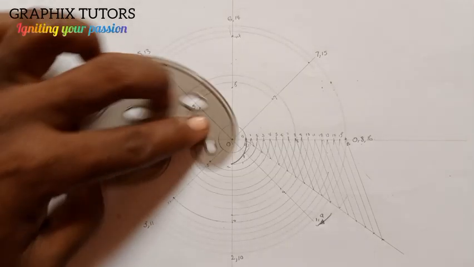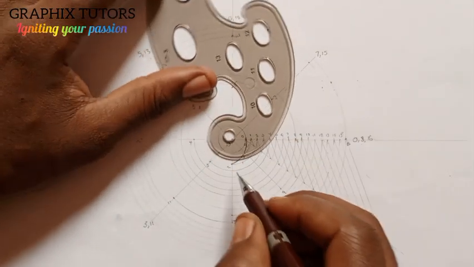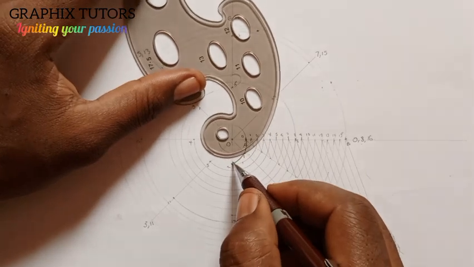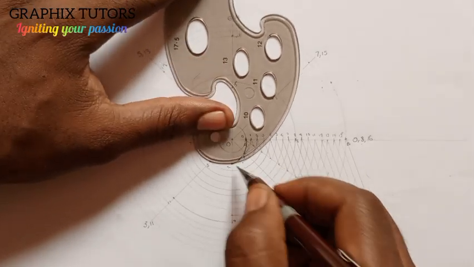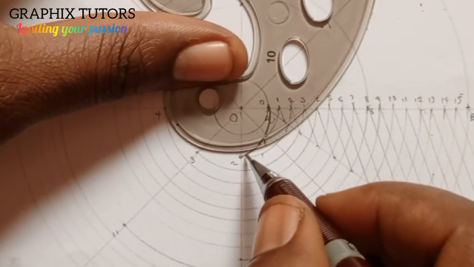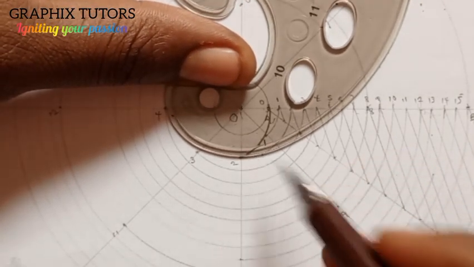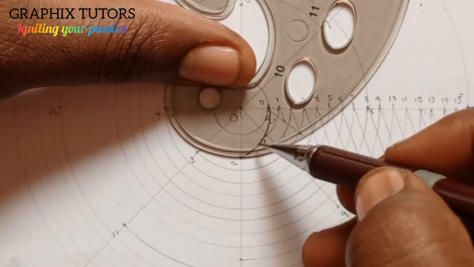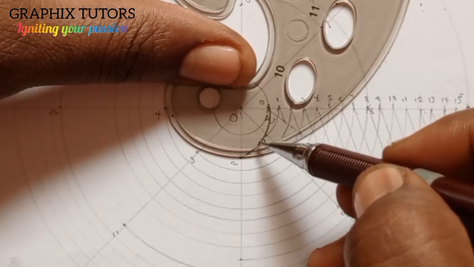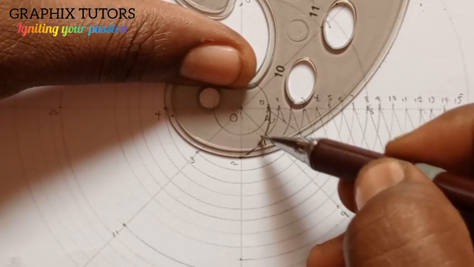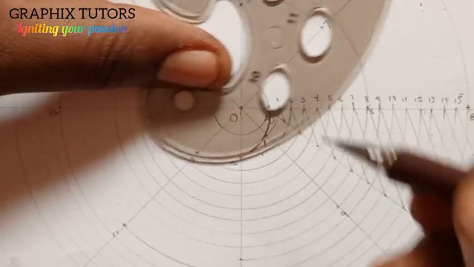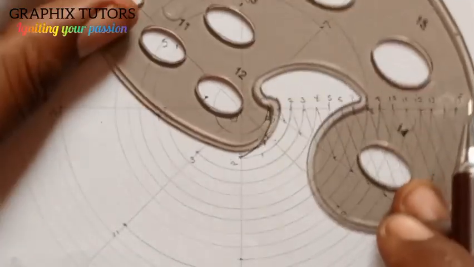Now I'll try the next one again and see if I can join 2, 3, and 4 together. I would have said yes, right? But do you know why I will not be using the 3 of them? It's because there's a large opening. If you look inside here, it is not blending with the actual one we have here. So I will try another one and see.